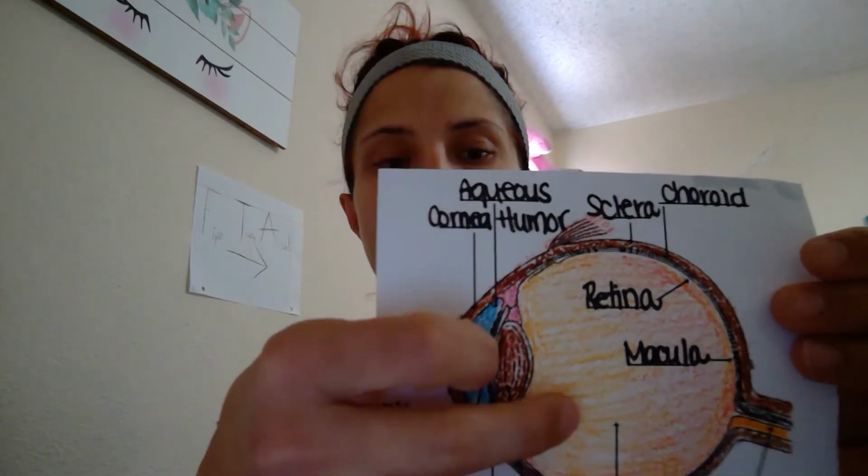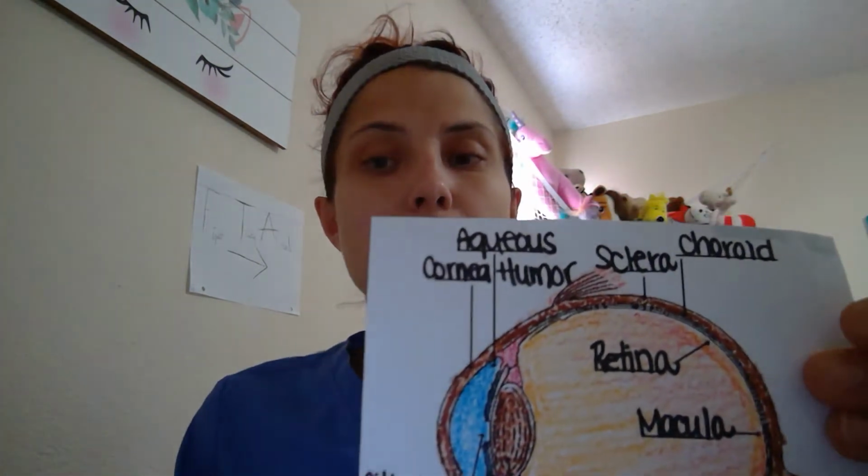Next is the pupil, which is the black circle that lies right in the middle of the iris. It's a structure that regulates the flow of light that passes through to the retina. The muscles of the iris, as stated earlier, will help constrict the pupil when exposed to bright lights and dilate when it's darker or in dim lighting.